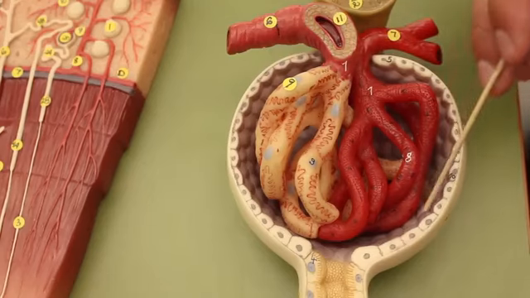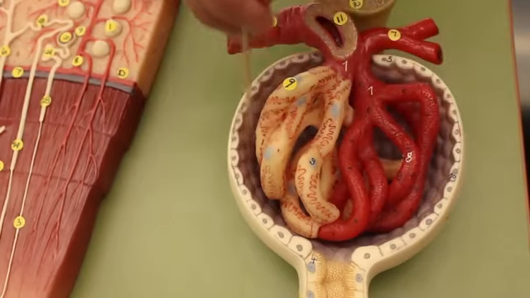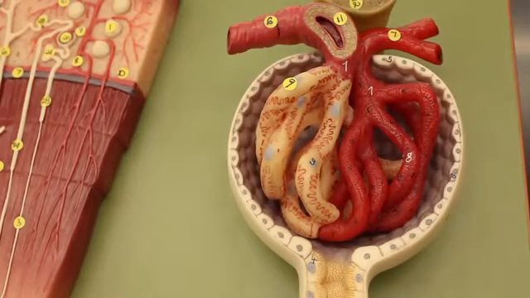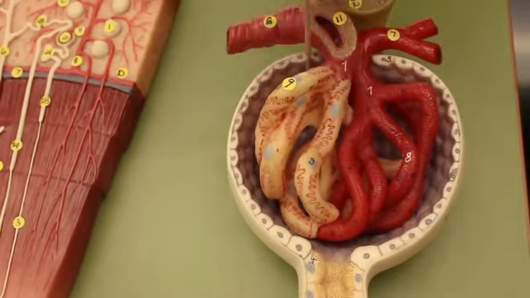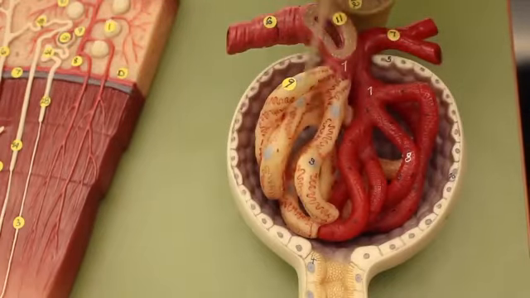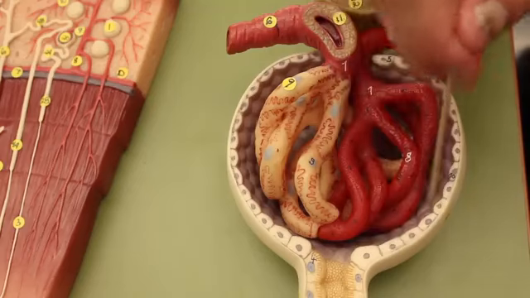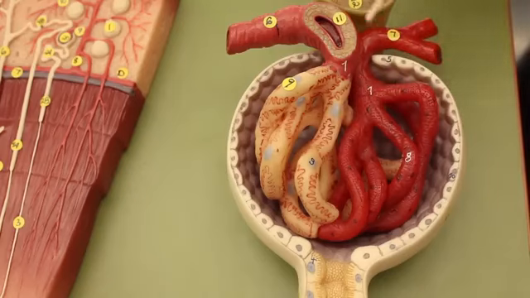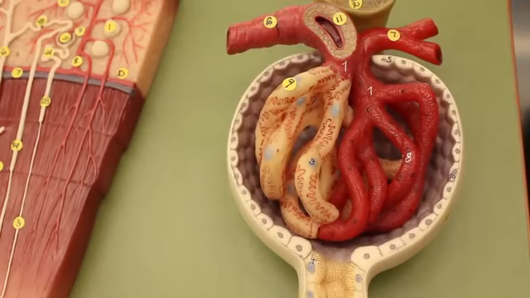And then this outer layer out here, if you follow it over here too, this whole outer thing is also made up of simple squamous epithelial cells. This outer layer is even continuous with the podocyte visceral layer, and it's called the parietal layer of Bowman's capsule. So one more time, the podocytes make up the visceral layer of the Bowman's capsule, and this outer part here is the parietal layer of Bowman's capsule. All right.